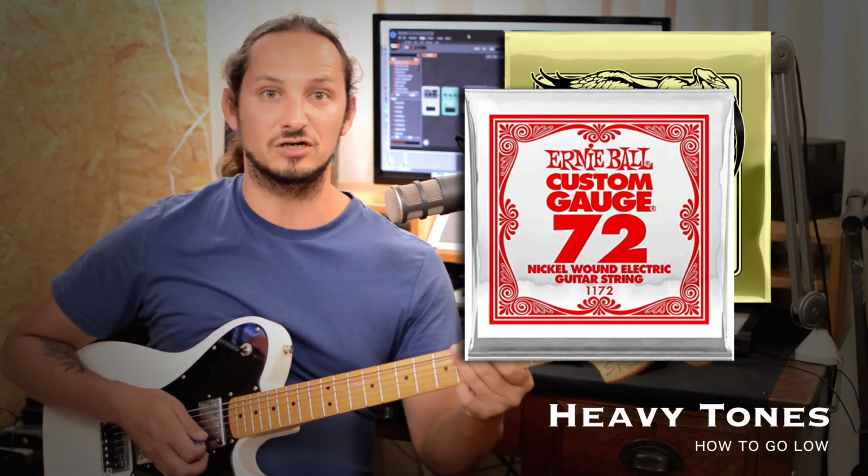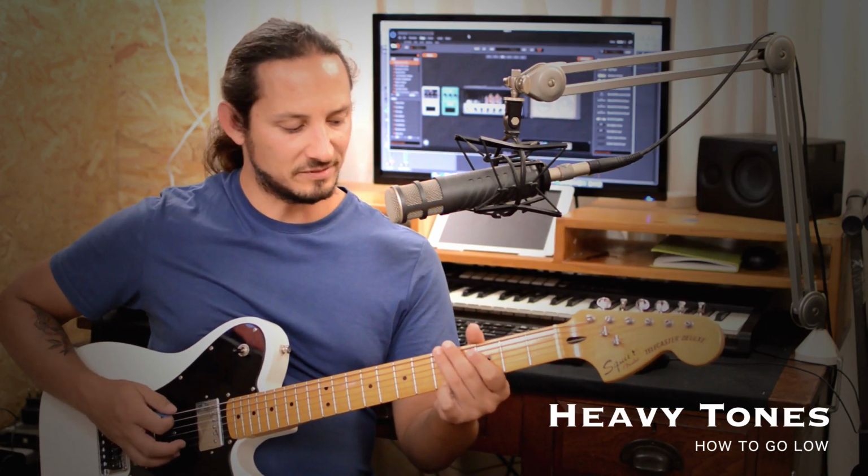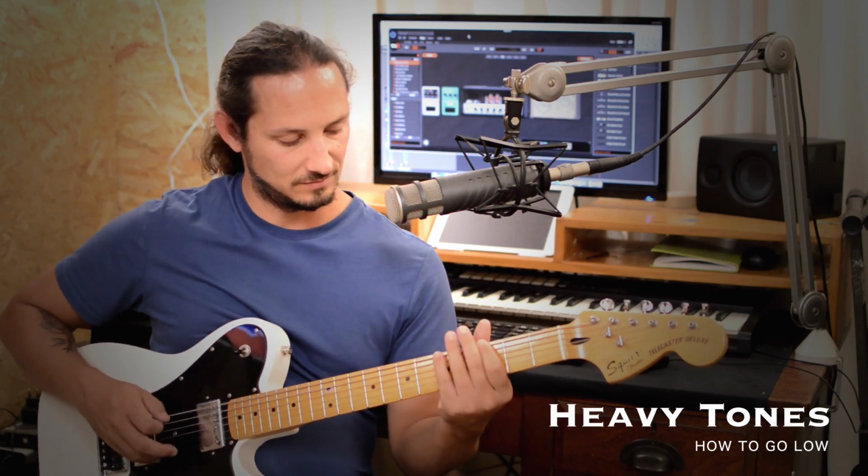And with regards to string gauge, I used the Ernie Ball Mammoth Slinkies, which is a 12 to a 62, and then I just swapped out the 62 for a 72 for better tension on the slow string. It's still quite a bit loose. Could probably jump this up to an 80, but I stuck with a 72.